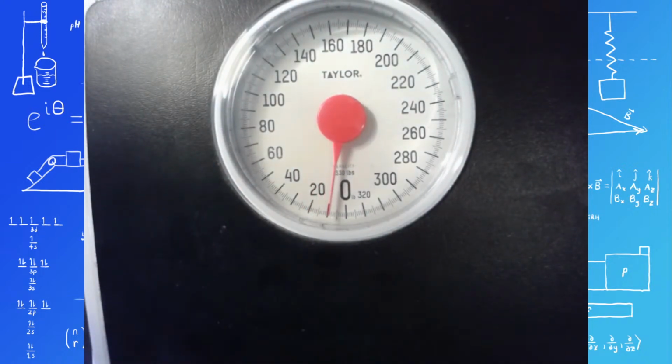And the neat thing about springs is that the amount of force applied to them is directly proportional to the length by which they are stretched or compressed. In fact, let me grab another physics toy. Where is it? Oh, there it is.